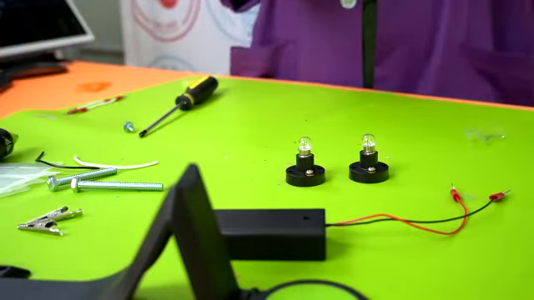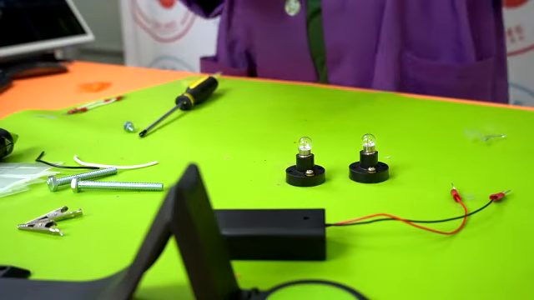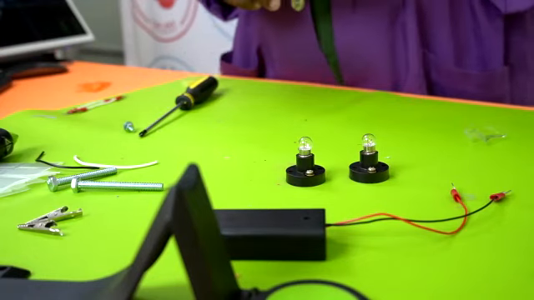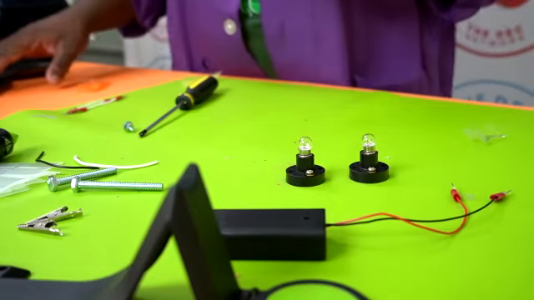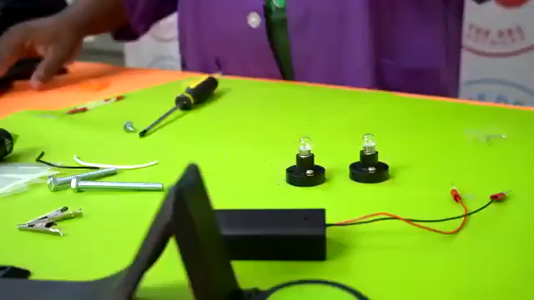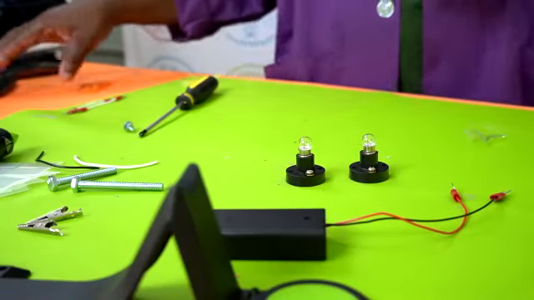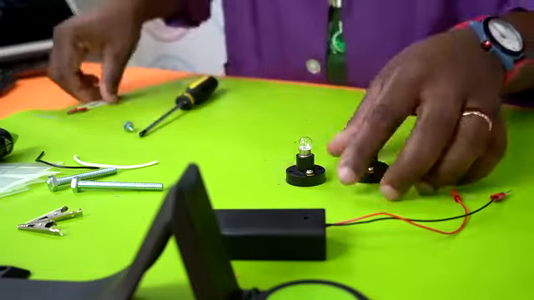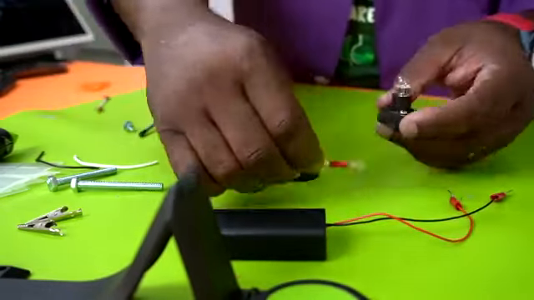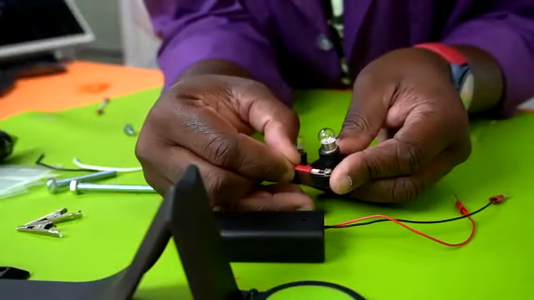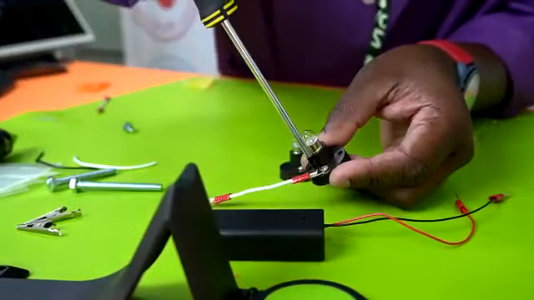Now, what we're going to do is connect a jumper wire and the battery's red wire to one of the bulb receptacles on the positive side. Remember, these are the jumper wires. Okay, we see that the screw isn't loosened enough.